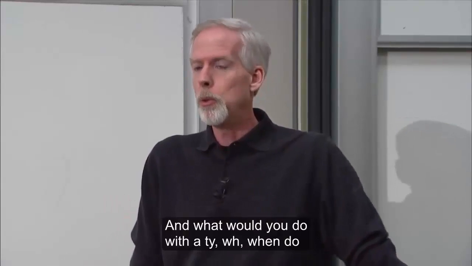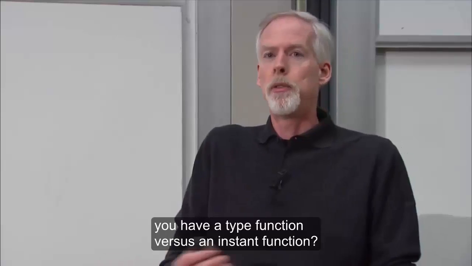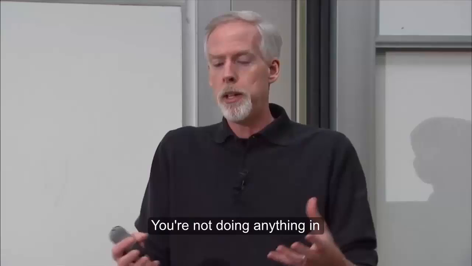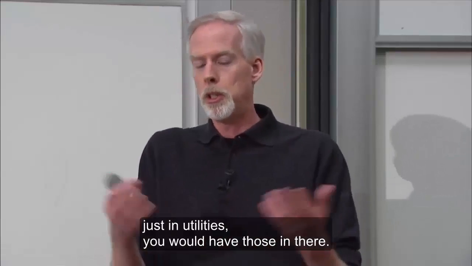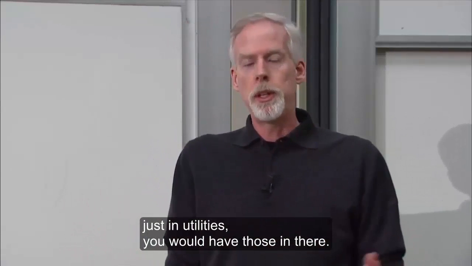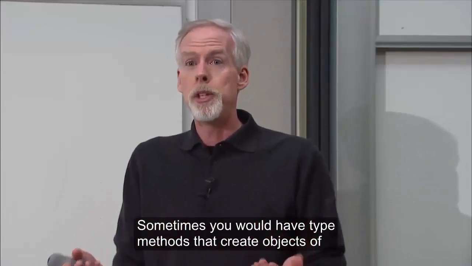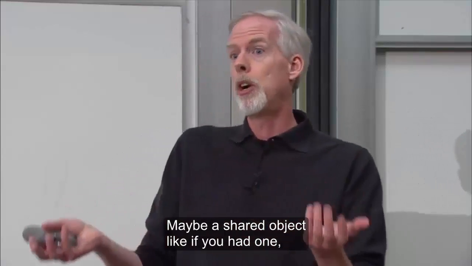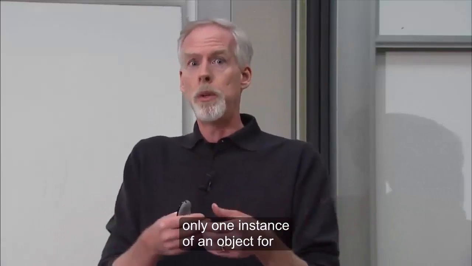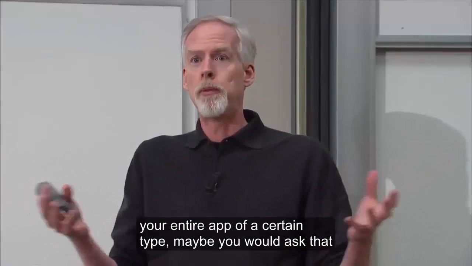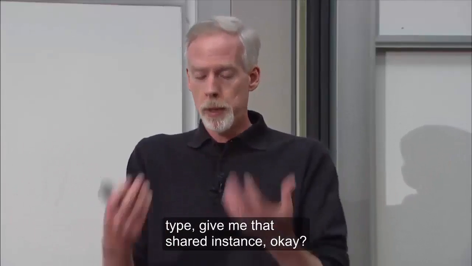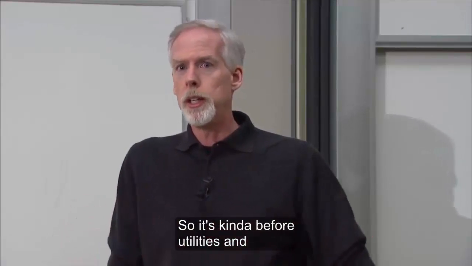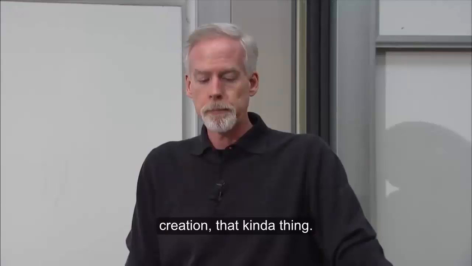And what would you do with a type? When do you have a type function versus an instance function? Well, if you're doing any kind of utility work, you're not doing anything particular to a certain kind of double, but you're just doing utilities. You would have those in there. Sometimes you would have type methods that create objects of certain kinds and hand them out. Maybe a shared object, like if you had only one instance of an object for your entire app of a certain type, maybe you would ask that type, give me that shared instance. So it's kind of for utilities and creation, that kind of thing.